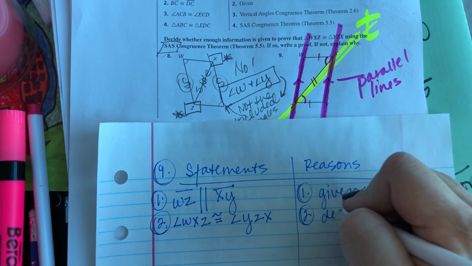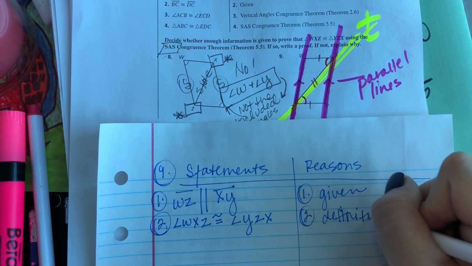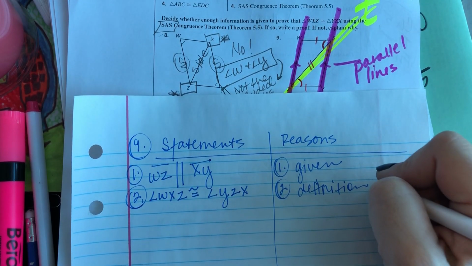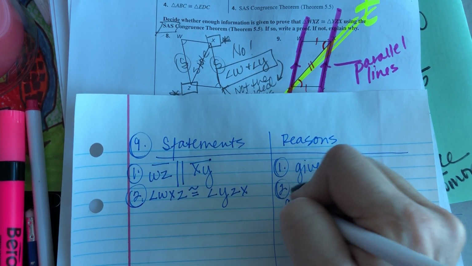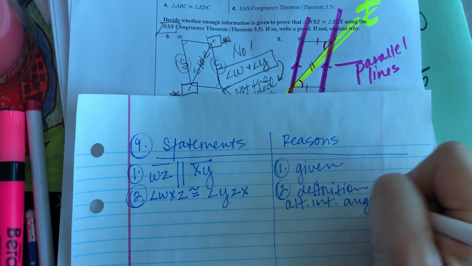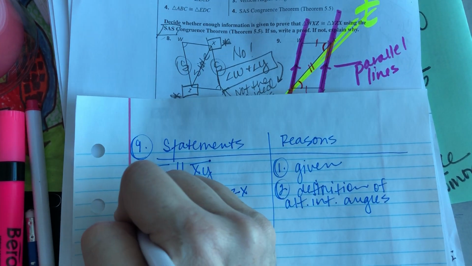And that is the definition of alternate interior angles. When two lines are parallel and cut by a transversal, alternate interior angles are congruent to each other. That justification came up in the group practice stuff you did too.